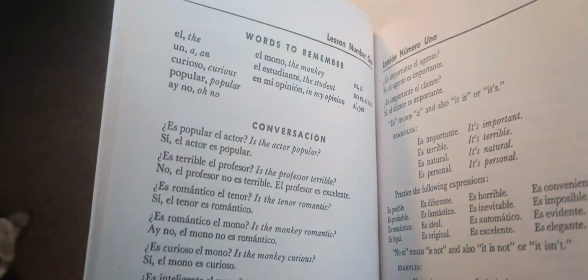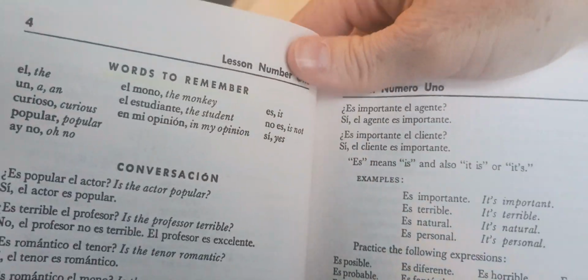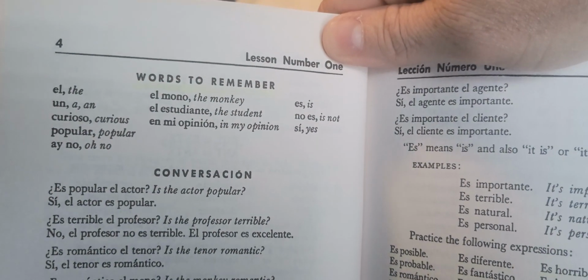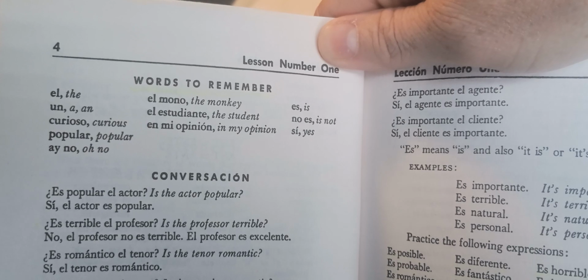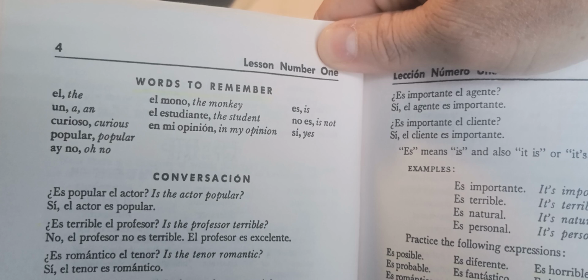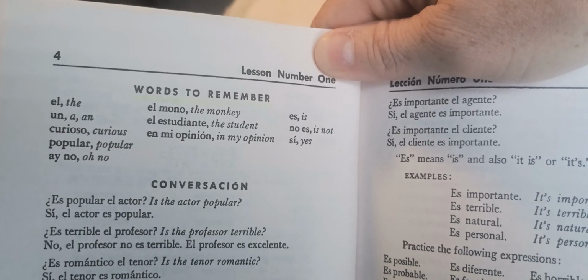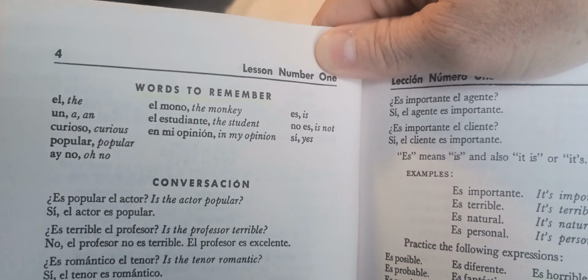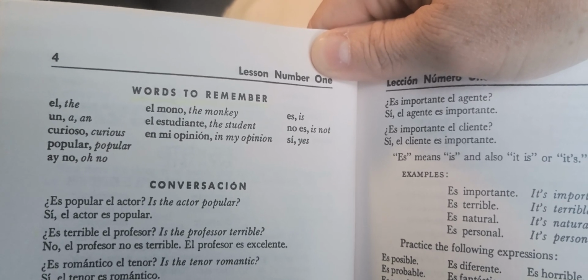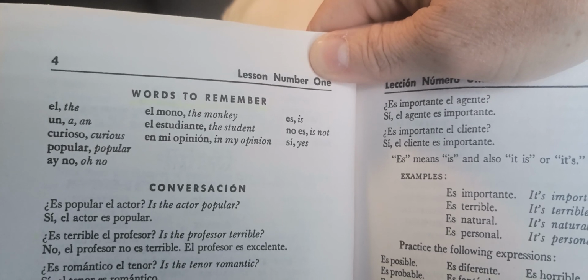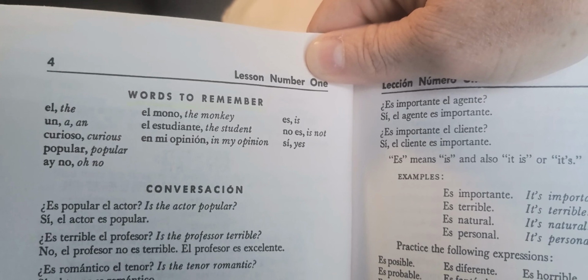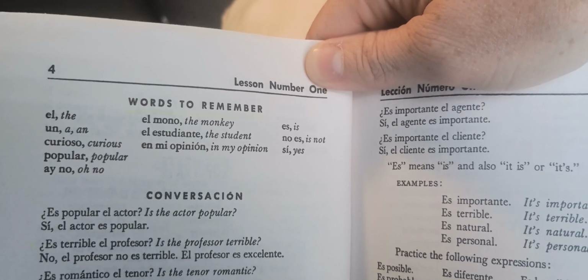These are words to remember. El, the. El mono, the monkey. Es, is. Un, a or an. El estudiante, the student. No es, is not. Curioso, curious. En mi opinión, in my opinion. Sí, yes. Popular, popular.